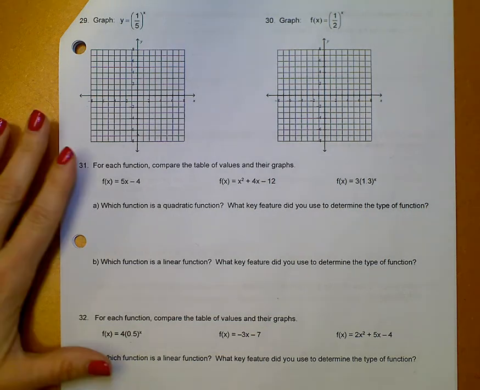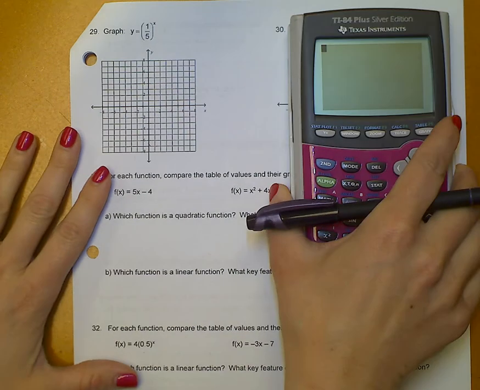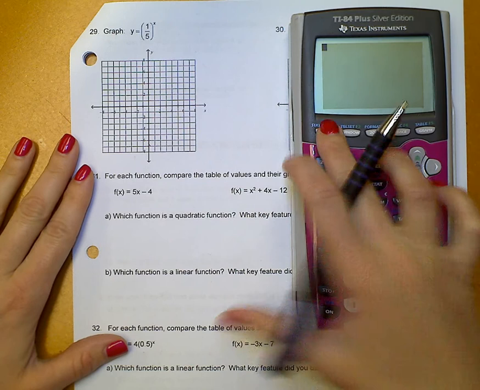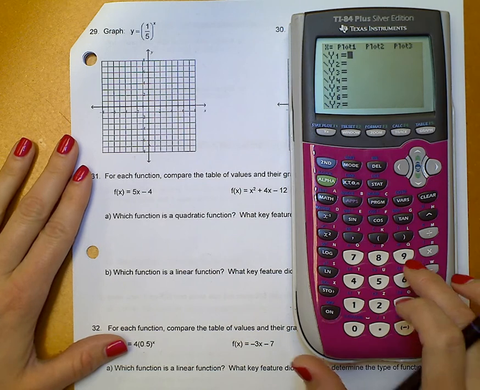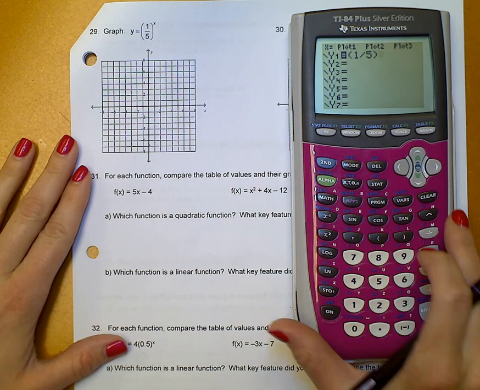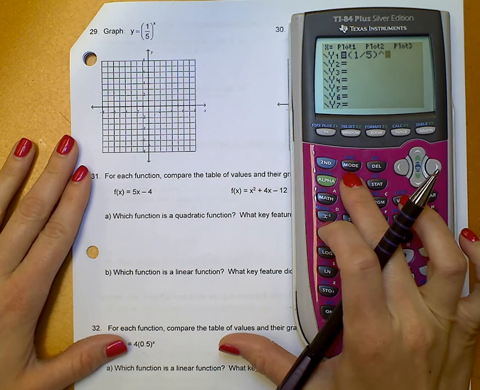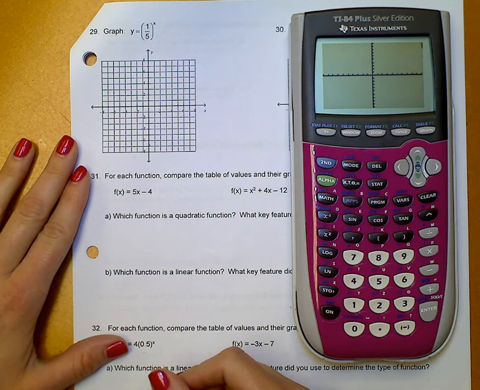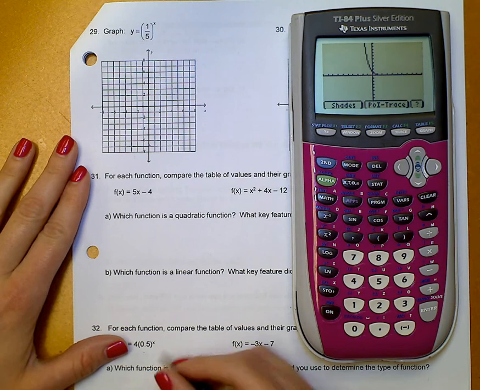Number 29. Y equals 1/5 to the power of x. So we're going to type it into y equals in our calculator. Always use parentheses for fractions. We're going to look at the graph, and then we're going to go to the table of values to let us know what points we are going to plot on our graph.